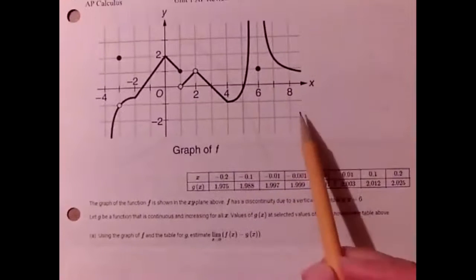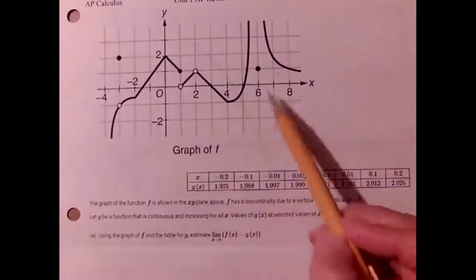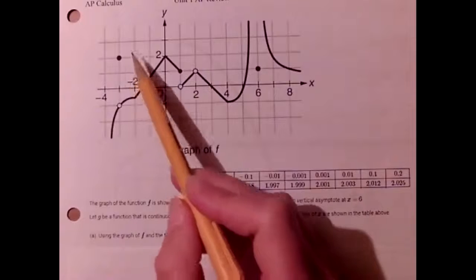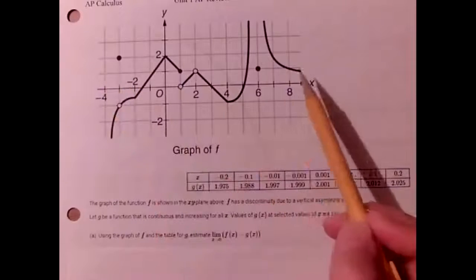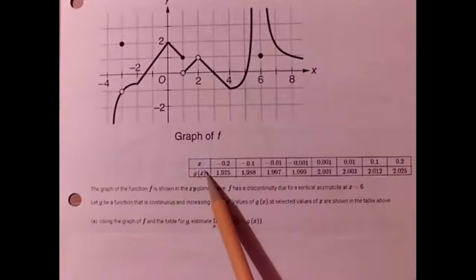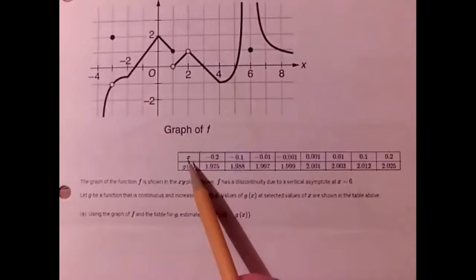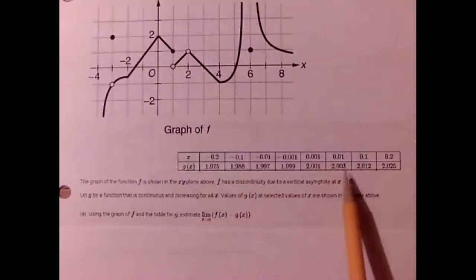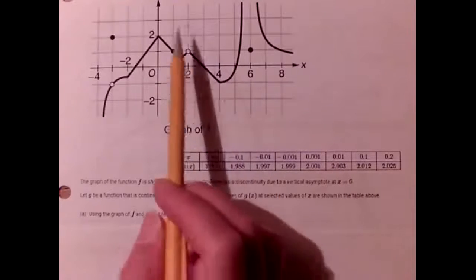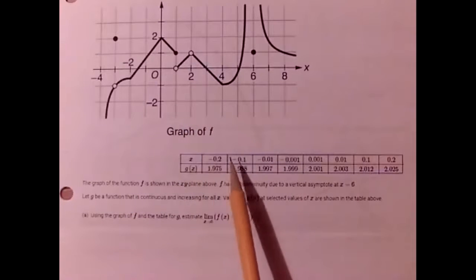So for this first one, they give you a graph of a function f, which we're probably getting used to, these very exotic and messed up graphs here. And then they don't give you a function for g of x or a graph, they just give you these points in a table for g of x. But you have two separate functions. This is f and this is g.